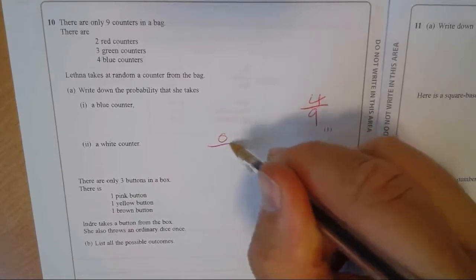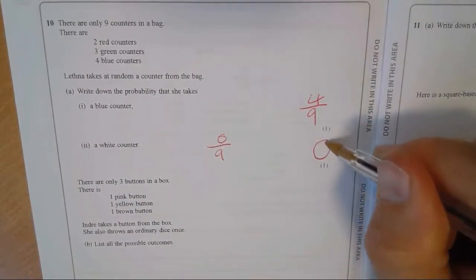A white counter. There are no white counters. 0 out of 9, which is the same thing as 0.